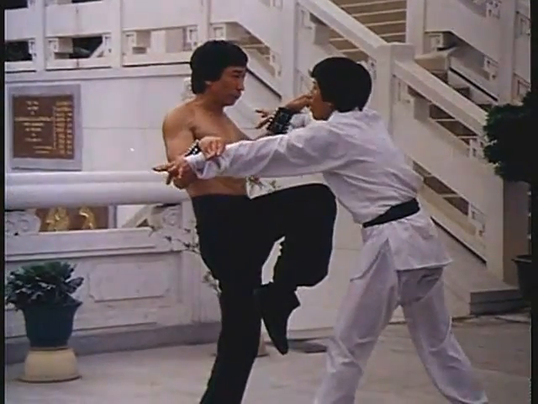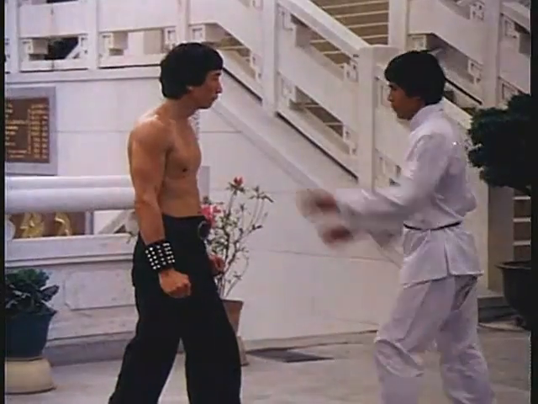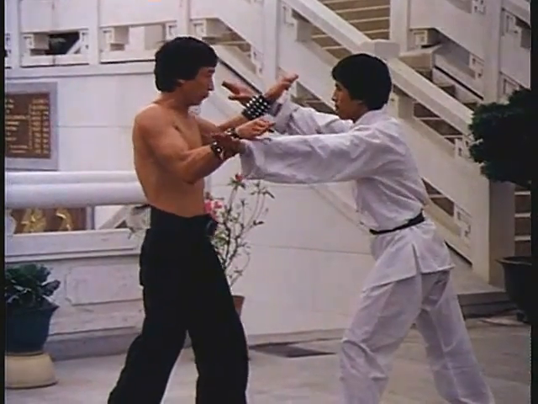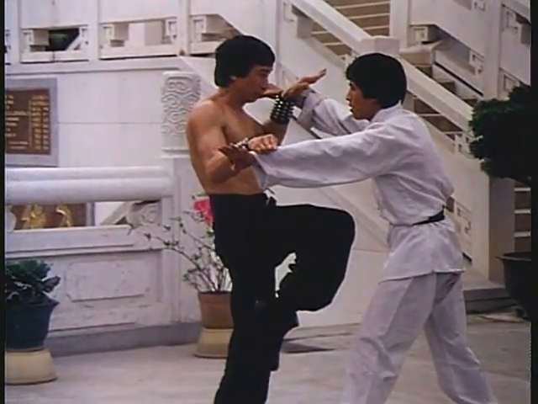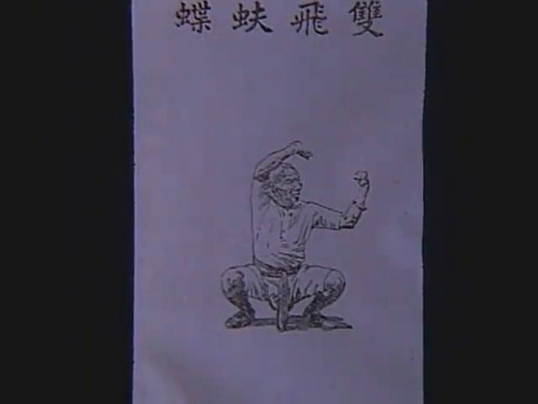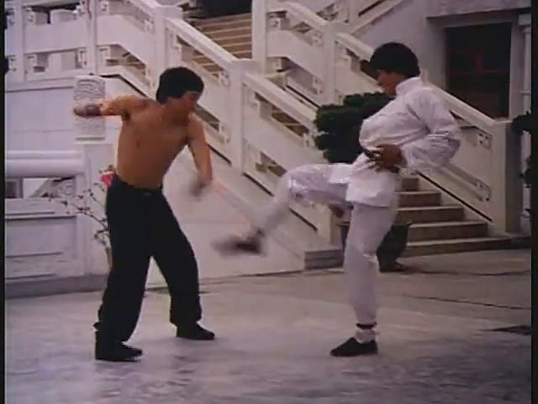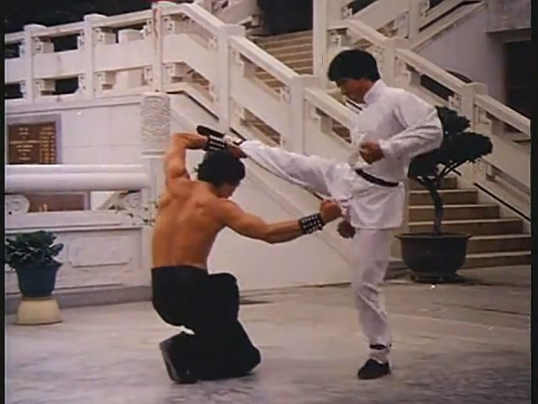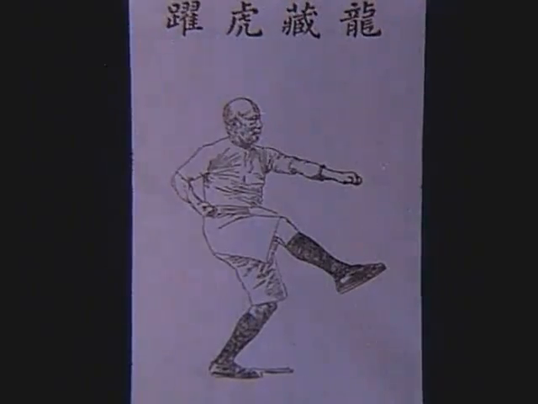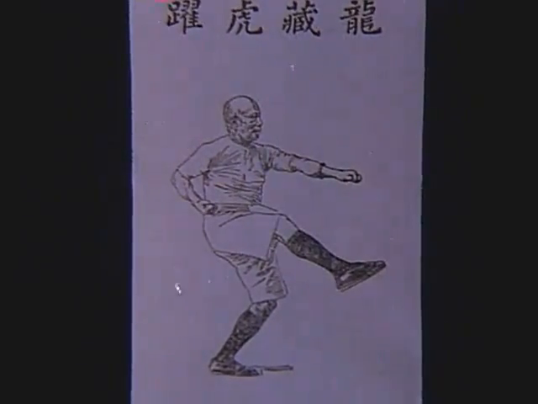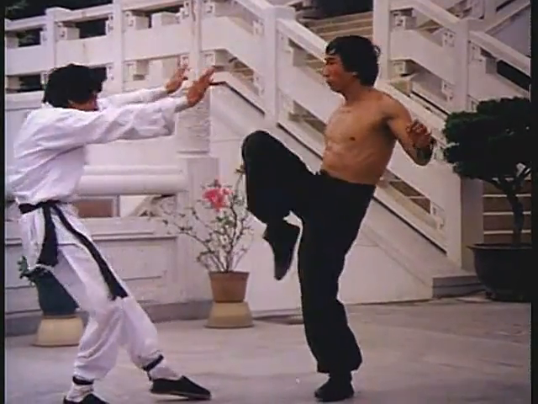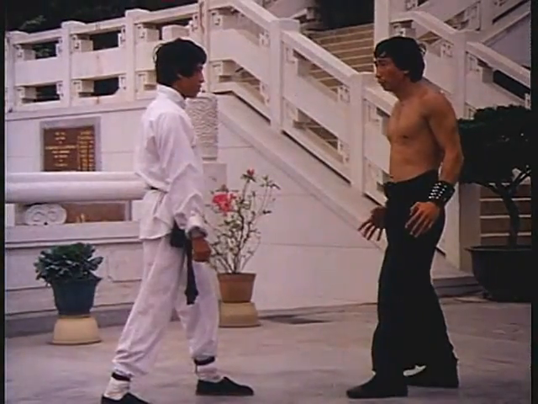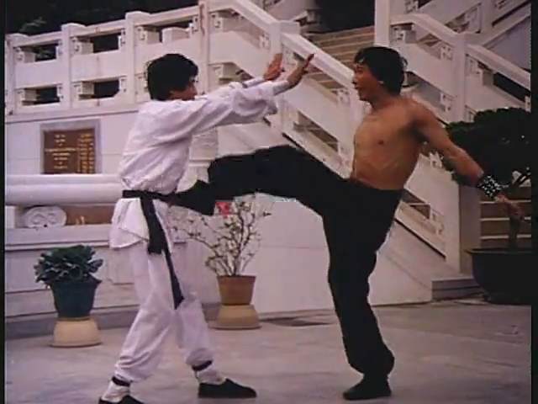Against a two-arm grab, defend with a double crane block, then knee opponent. This technique is a pair of flying butterflies. Against a right front kick, defend with a left low block and a right uppercut to the groin. This technique is the dragon hides and the tiger leaps. Execute a double leopard paw. As your opponent blocks, he is open for your kick.